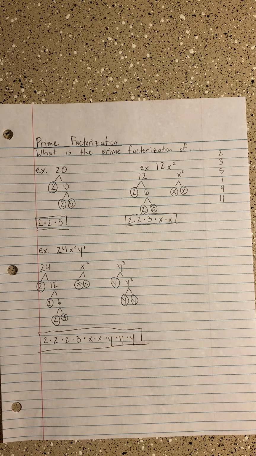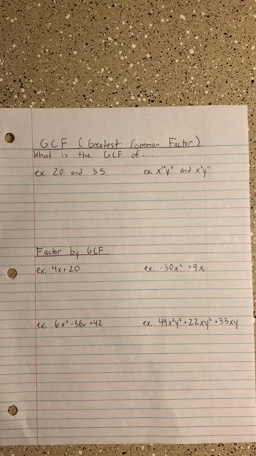The next thing I want to talk about is something called GCF. So, bring this over here. GCF is also known as the greatest common factor, okay? And when you're finding the GCF of specific numbers or terms, you are trying to find the biggest number that can go into both of them, hence the greatest common factor.